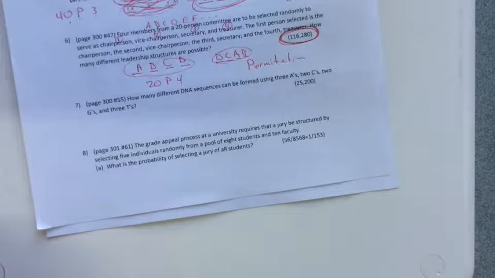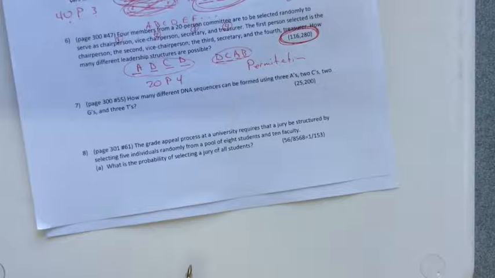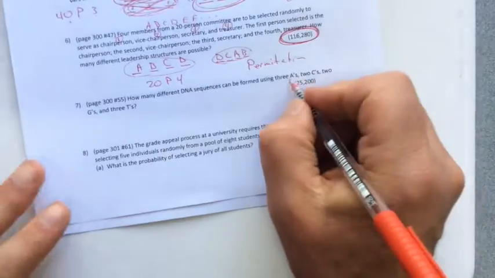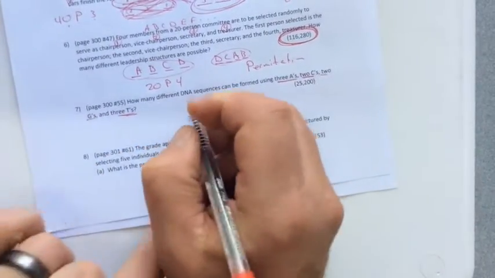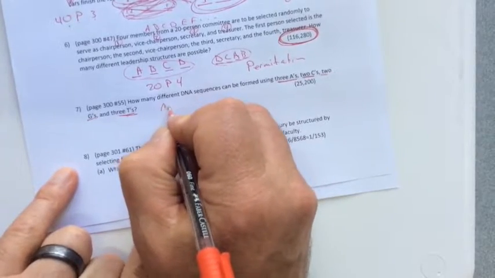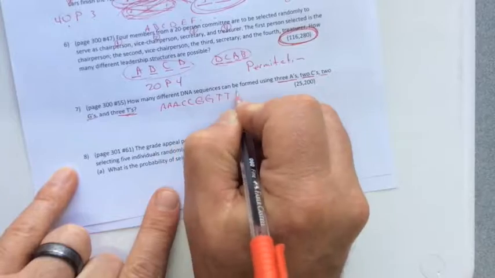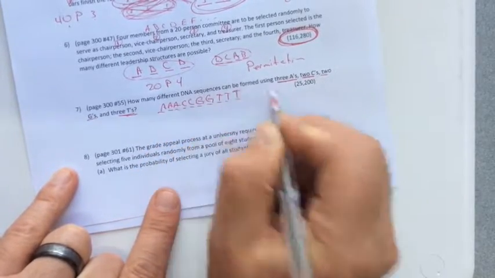Okay, let's see. Number 7. I'm not sure I remember how to get number 7. I think 7 is a hard one. We have 3 A's, 2 C's, 2 G's, and some T's. So that's 10 spots. A, C, C, G, G, T, T, T. So there's 1, 2, 3, 4, 5, 6, 7, 8, 9, 10.